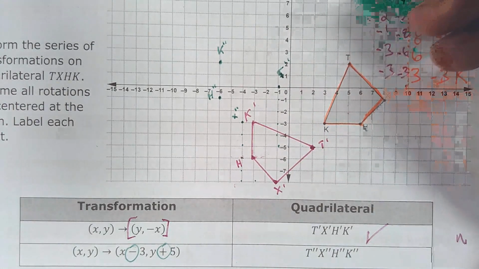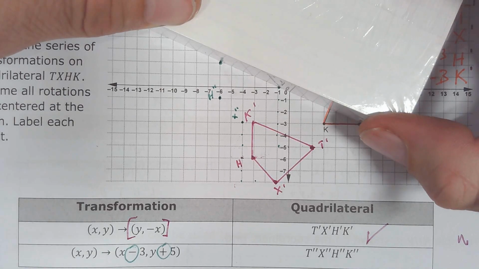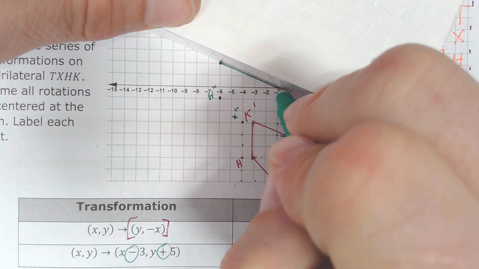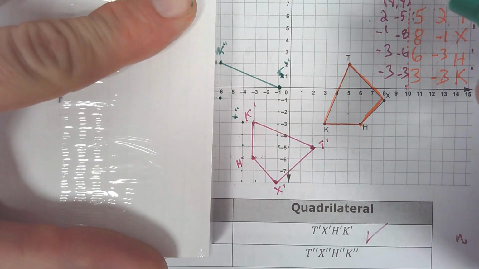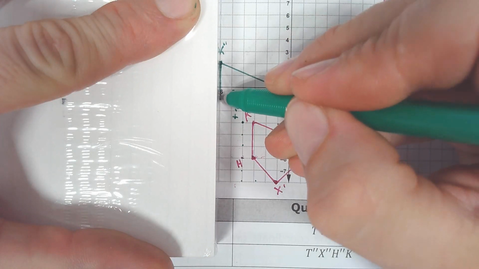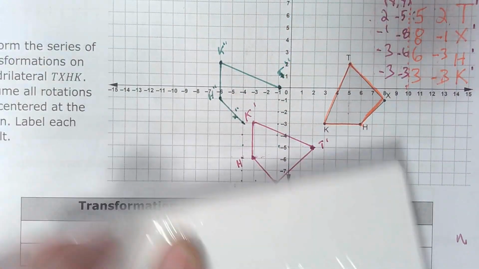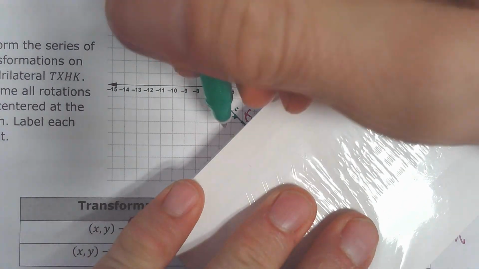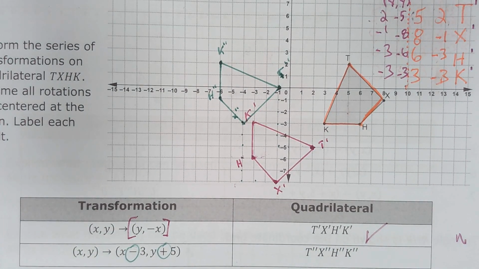I'm going to put those together. And there is my final transformation for number 1.